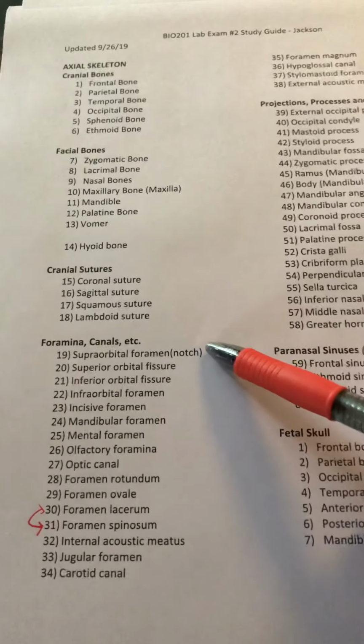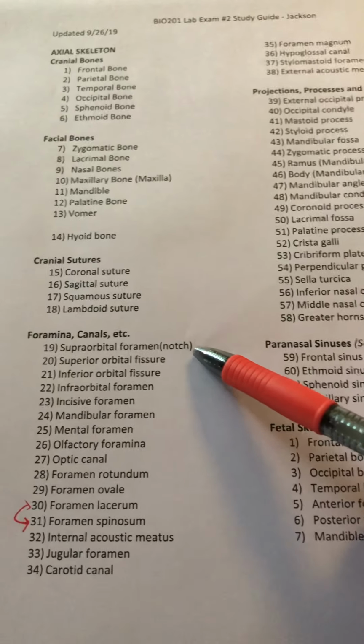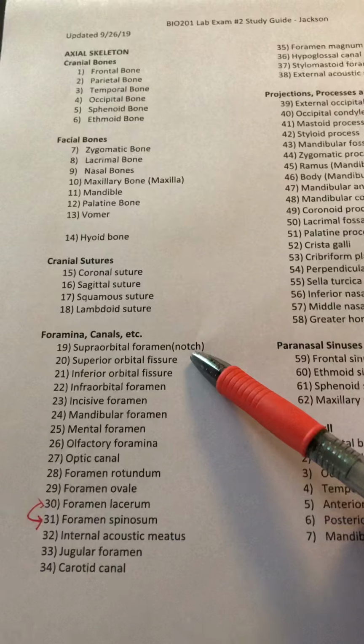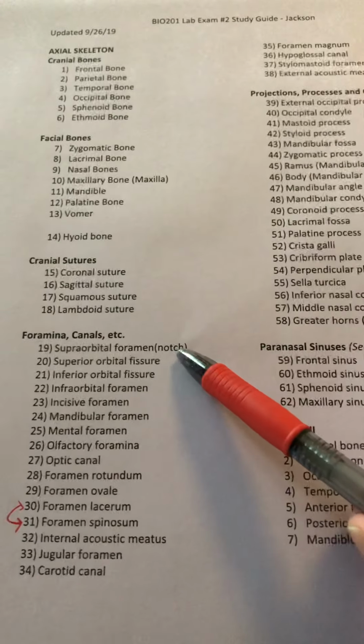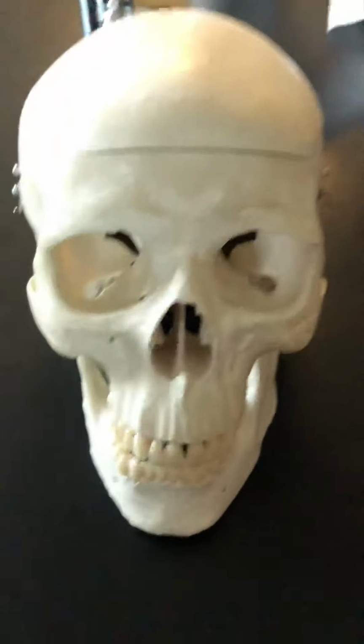All right, so let's start at the top with the supraorbital foramen. And as you can see here, it's put in parentheses as the supraorbital notch. I will accept either on the test. However, on most of our skull models, it's a notch. It's not a foramen. So most of you that are looking for a foramen would look for a hole.